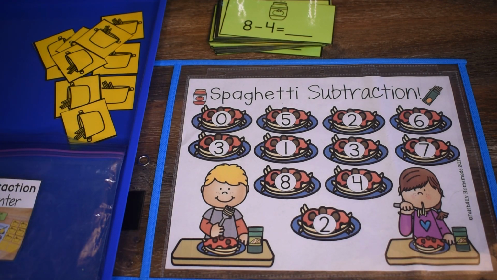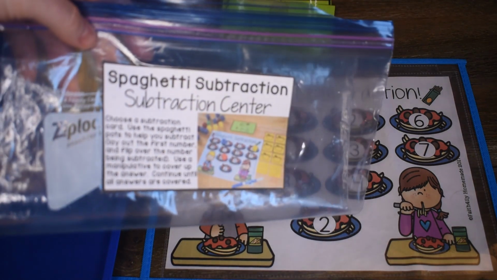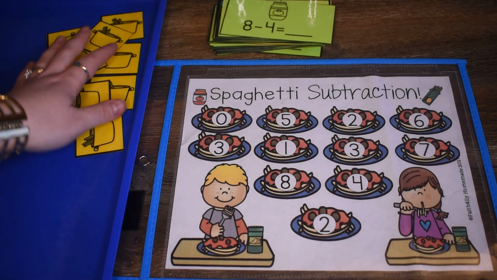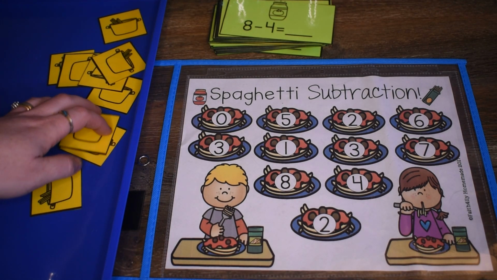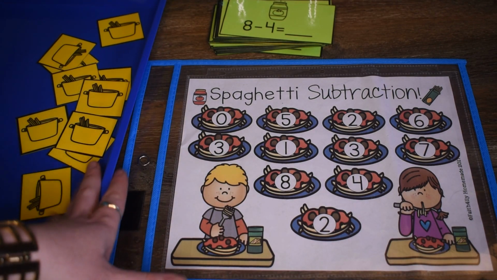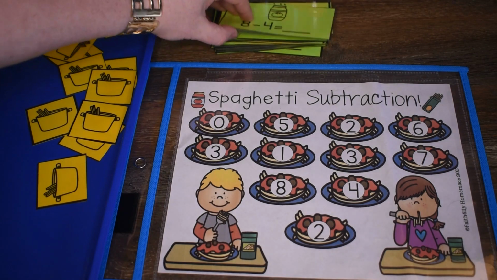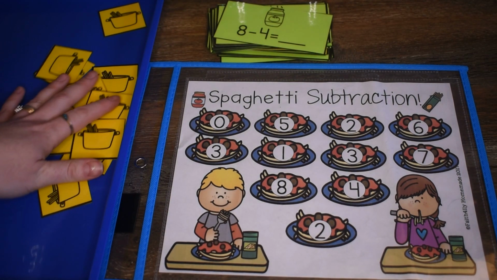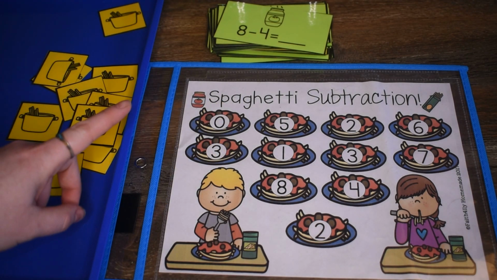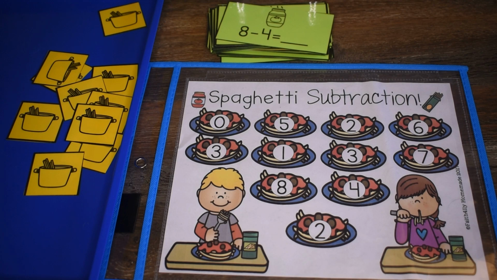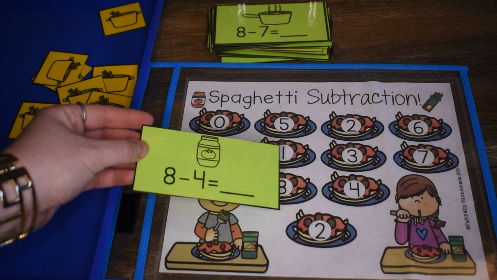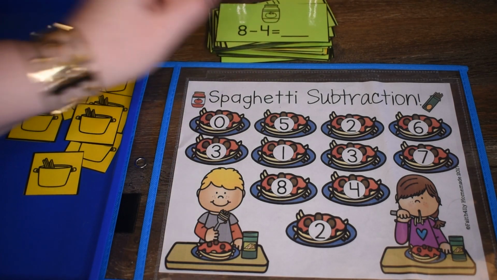I apologize. All right, so this last activity is spaghetti subtraction. And once again, this one comes from my Early Learners Math curriculum. So a couple of these activities are from that curriculum, and it is linked below. What we're going to do with this activity is this is the activity mat. These are the cards, and these are some of the spaghetti pot cards, okay? And the kids are going to pick a card. So here I have 8 minus 4, can you see that? Okay, so we're gonna work on 8 minus 4.